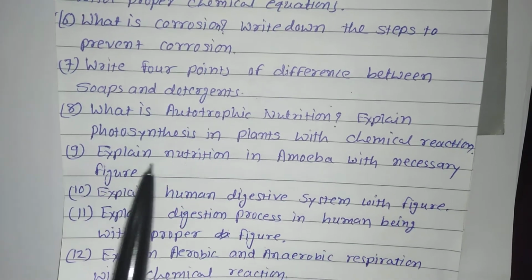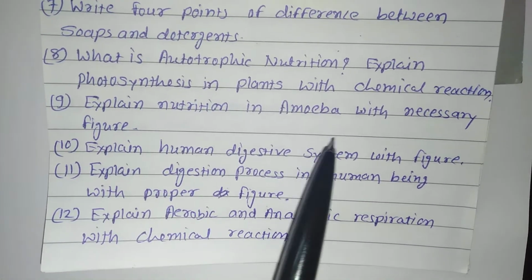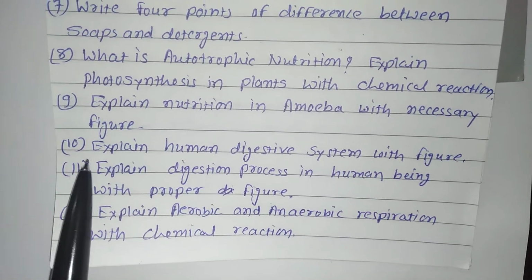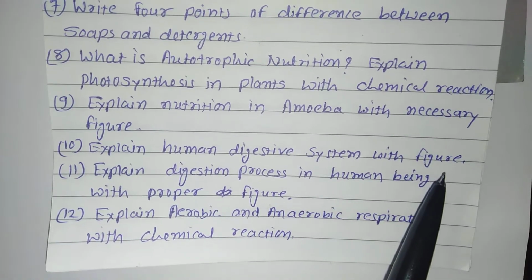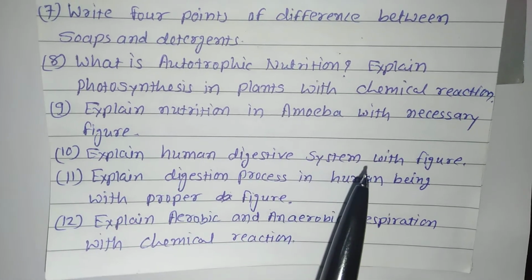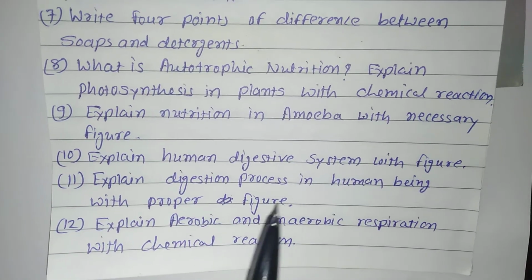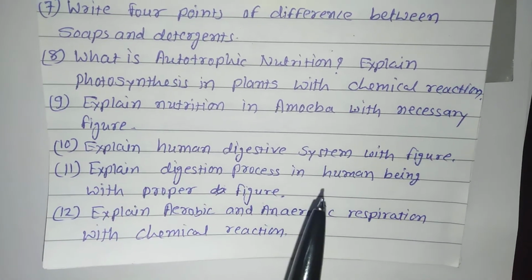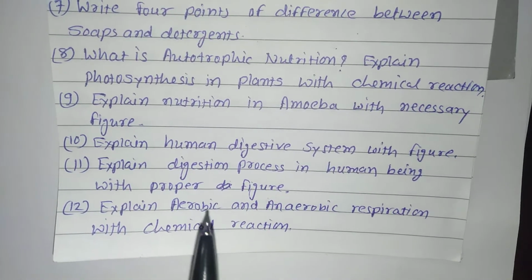Question number 9. Explain nutrition in amoeba with necessary figure. You have to write different steps for digestion in the amoeba. Question 10. Explain human digestive system with figure. You have to draw the human digestive system beginning with the mouth and ending at the anus. In between you have to take esophagus, then stomach, small intestine, large intestine, and different parts or associated glands like liver and pancreas too. That you have to draw and you have to explain them.